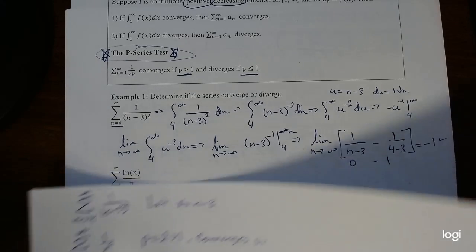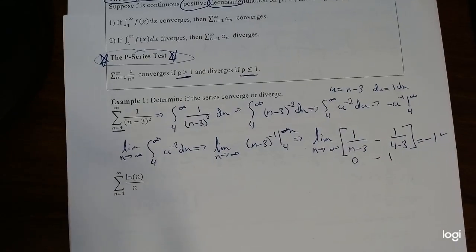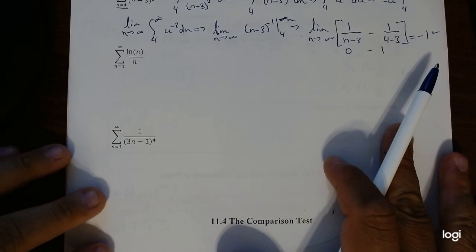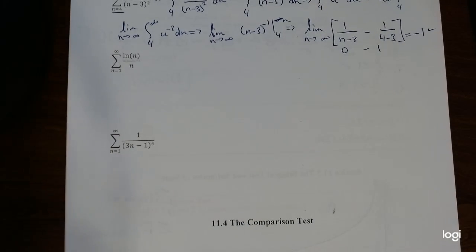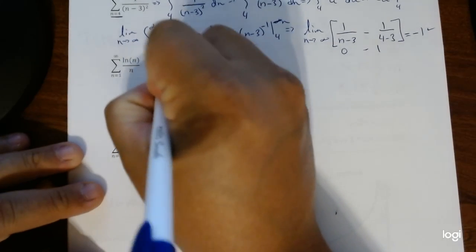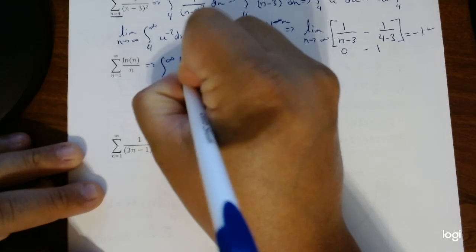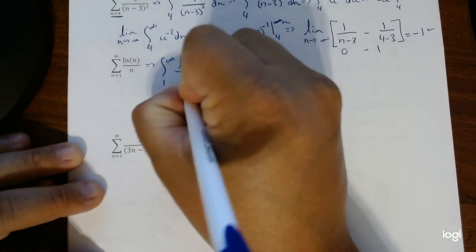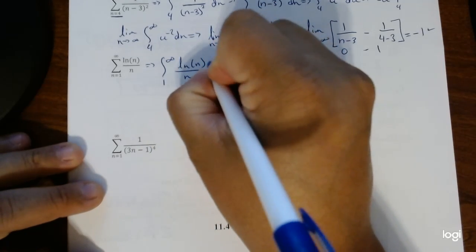Okay. So let's try another example here. We want the sum from n equaling 1 to infinity of natural log of n over n. Okay, so take the integral of this value. So we're going to take the integral from 1 to infinity of natural log n over n dn.